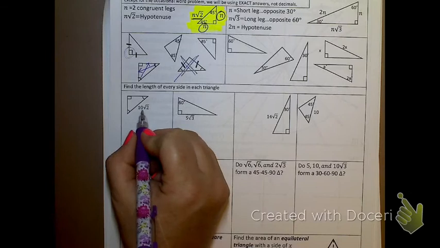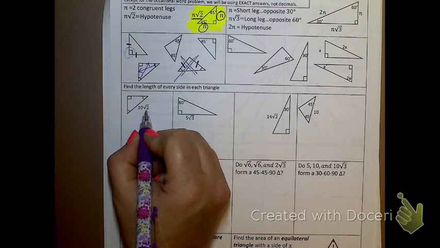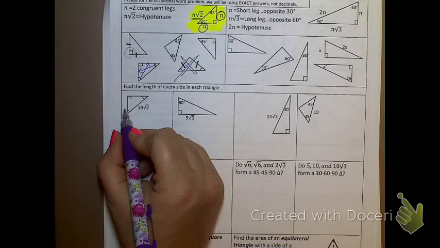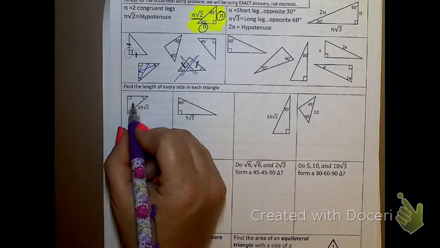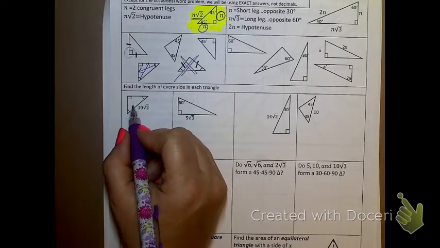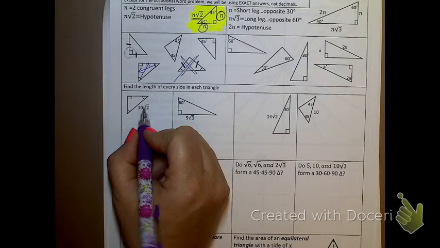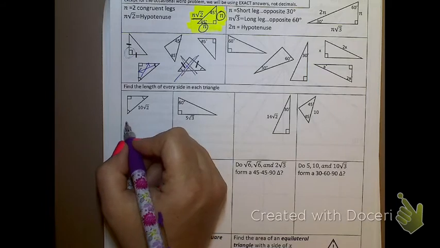They have given me the hypotenuse of the triangle. If the hypotenuse is 10 radical 2, and I know that the length of the leg times radical 2 equals the hypotenuse, what is the length of the leg here? 10.